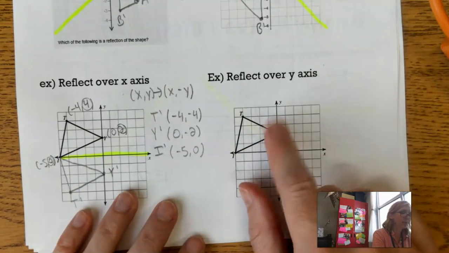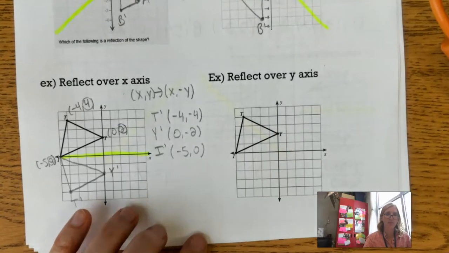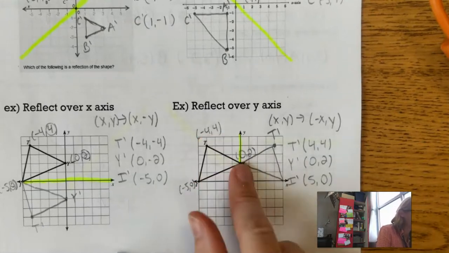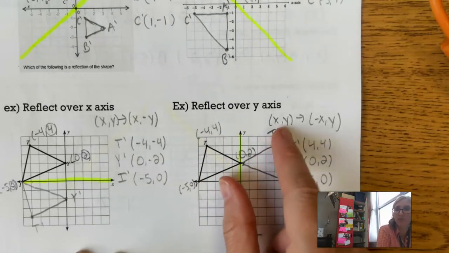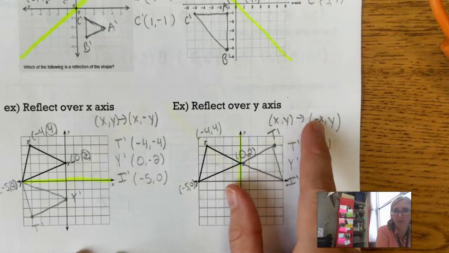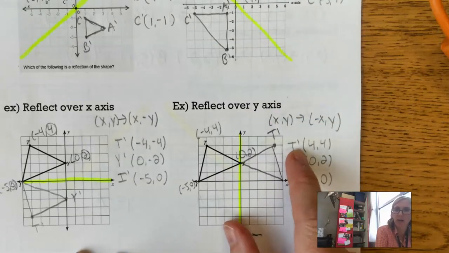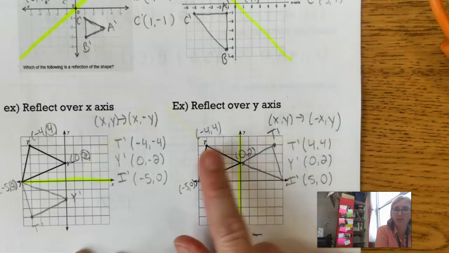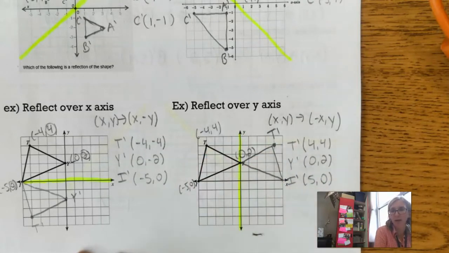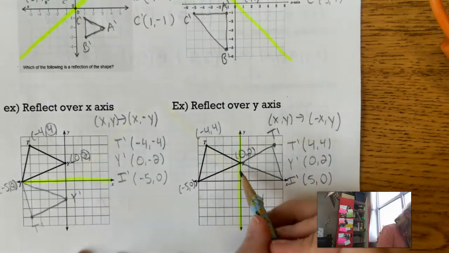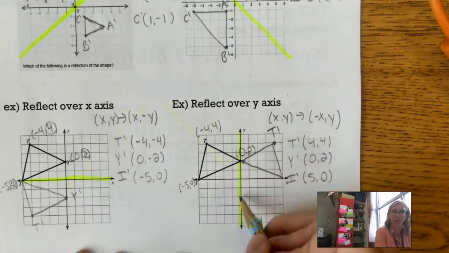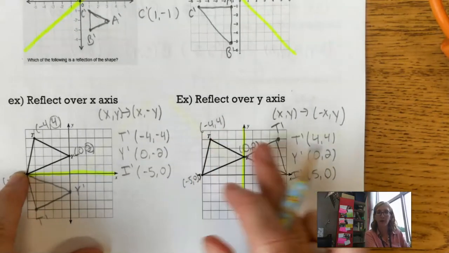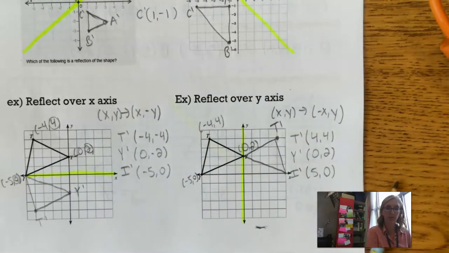All right, go ahead, pause the video and try the next one, reflecting over the y-axis. So this is what a reflection over the y-axis would look like. I have the same pre-image points, but instead of changing the y value, I changed the sign of the x value because that's my rule. So now I should have (4, 4), (0, 2), and (5, 0). And you can see it looks like I flipped that pre-image over the y-axis. This time, point Y is on that line of reflection. Over here, point I was on the line of reflection, but since we're reflecting it over a different line of symmetry, Y is now on the line.